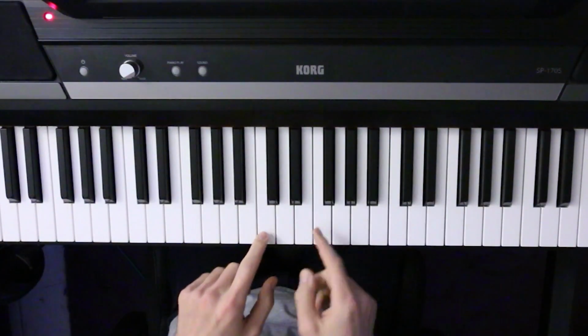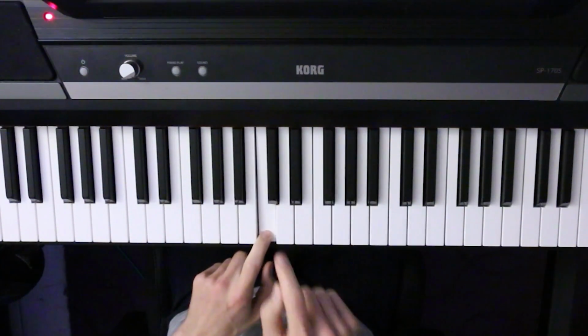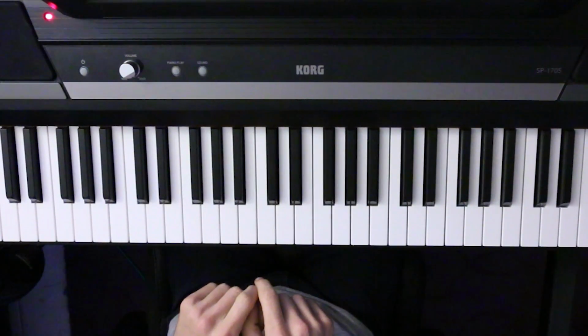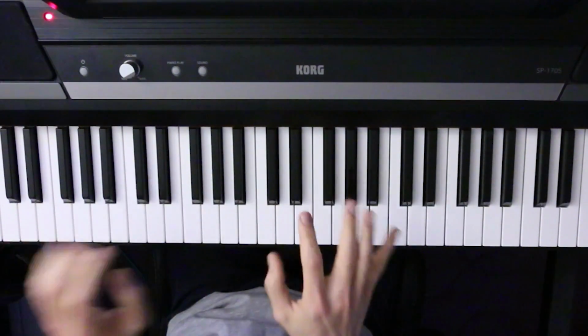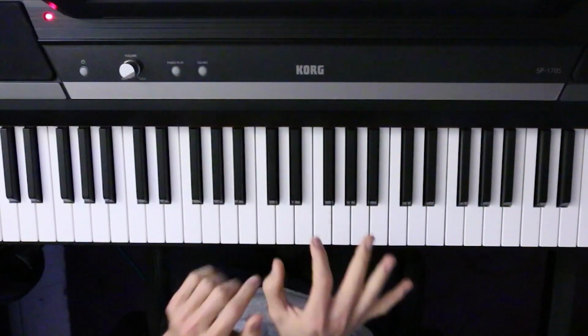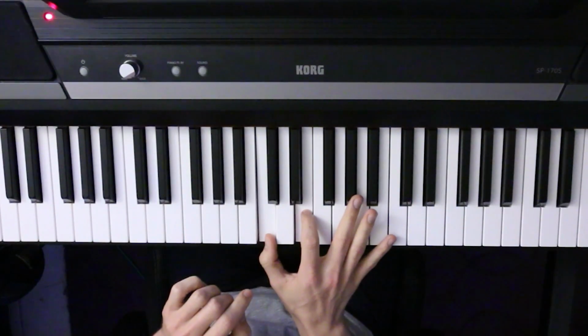If you go one further, you have a fourth. It's no longer a third. And if you go one fewer, again, that's a major second, okay? A whole step. So we can only do this, which is a minor third with 2 notes in between, or this, which is a major third with 3 notes in between, okay?